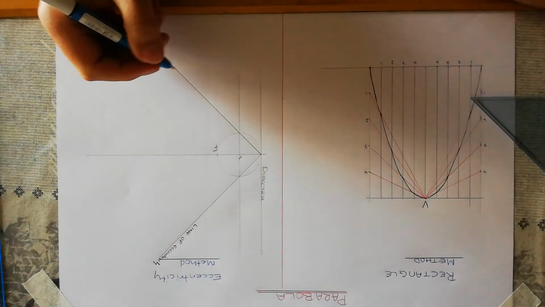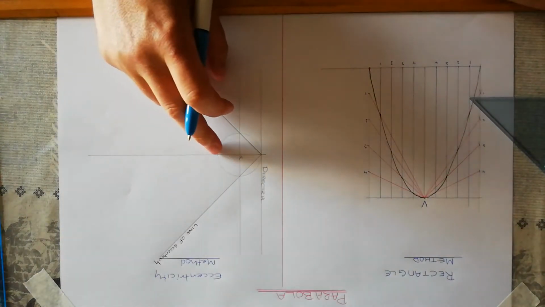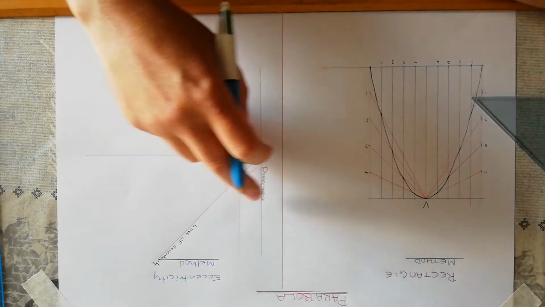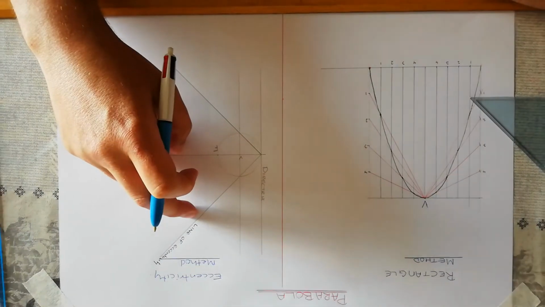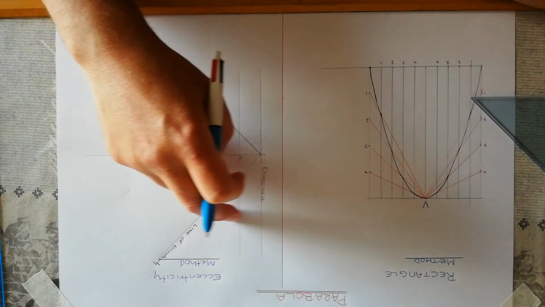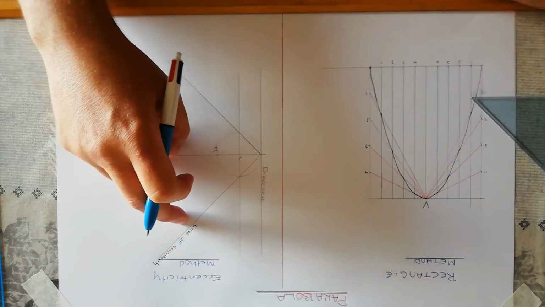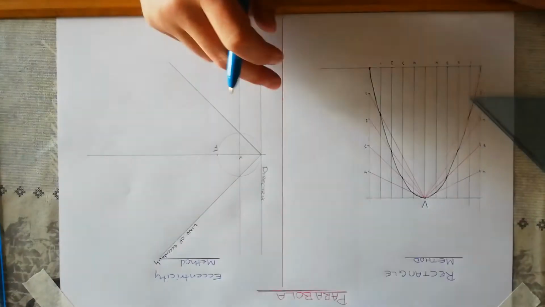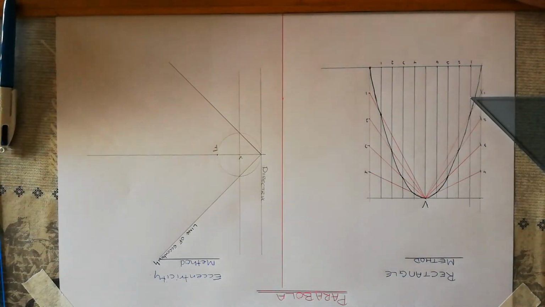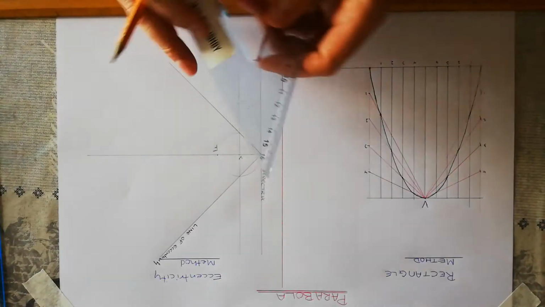Now, the distance to any point in the curve will be the same distance from the focus as it will be from the directrix. So if a point's over here, the distance from the focus to the directrix will be the same. So a line 90 degrees to the directrix and down to the focus, okay, will give you the same distance. So it doesn't matter what distance I use. So what we're going to do is I'm going to show you what I mean.